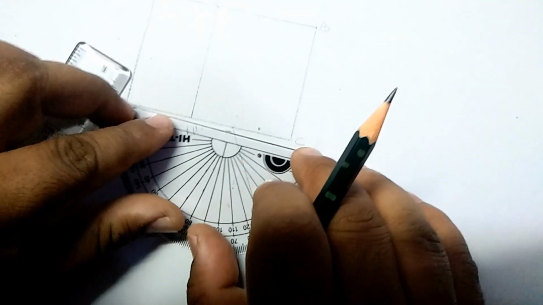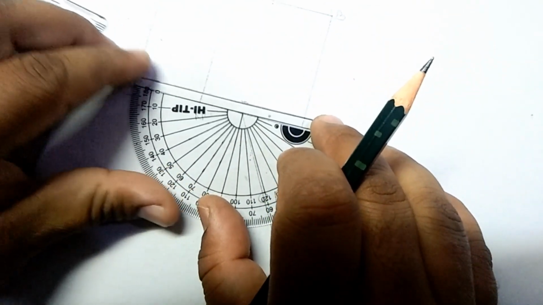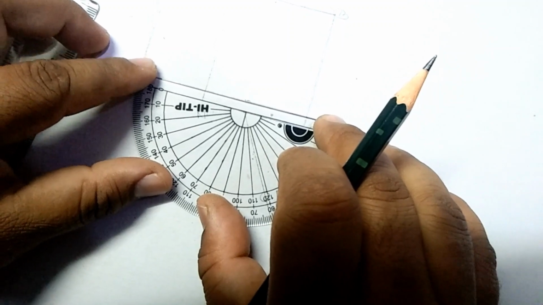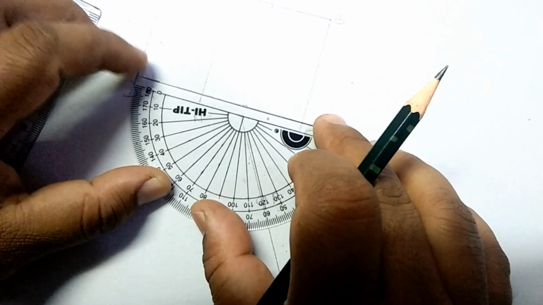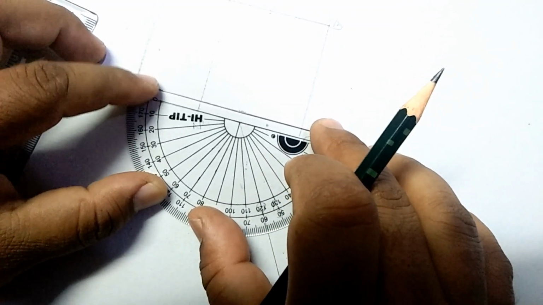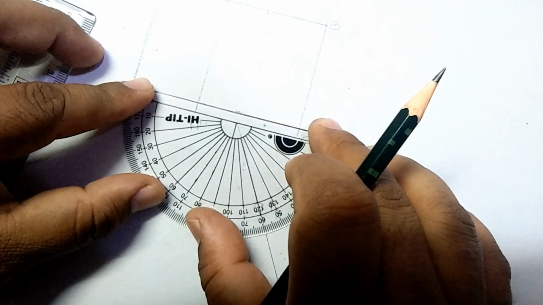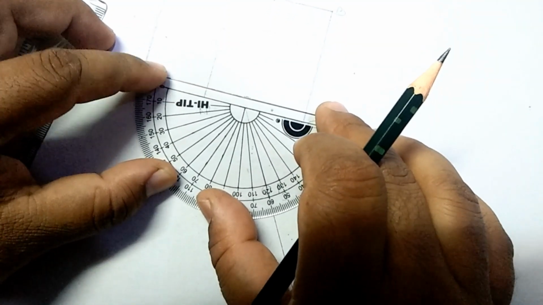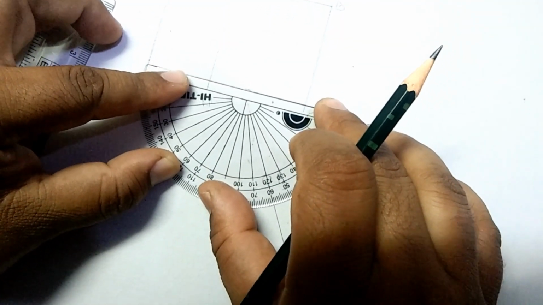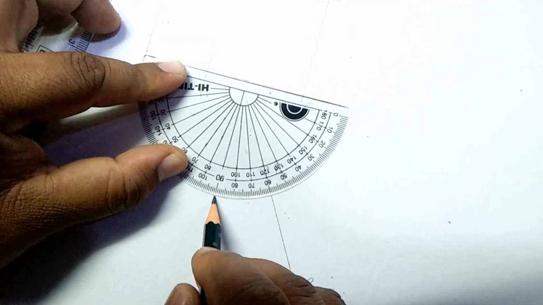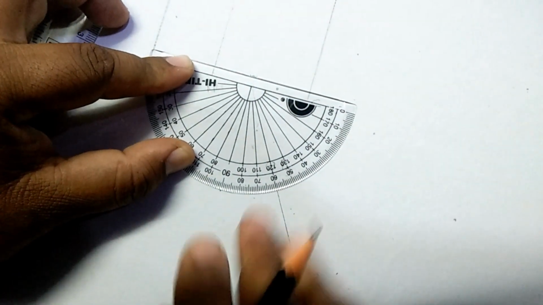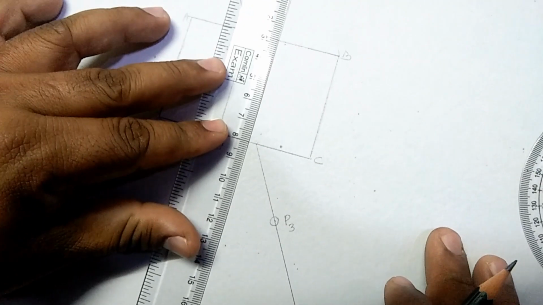I always do that. I put the 90-degree point on both the sides because I don't want to avoid any error. So by doing this I can minimize my error. Okay, so I join these 2 points.